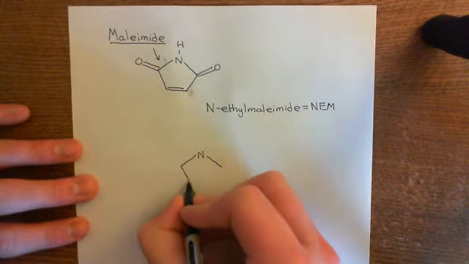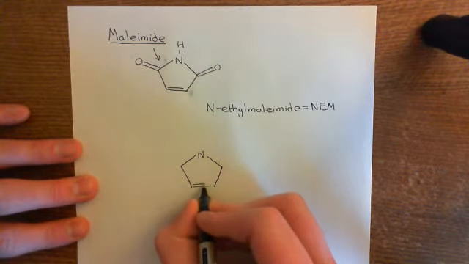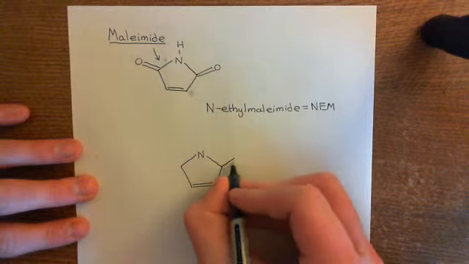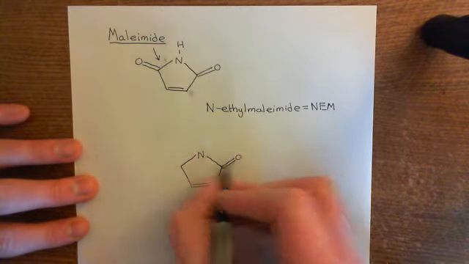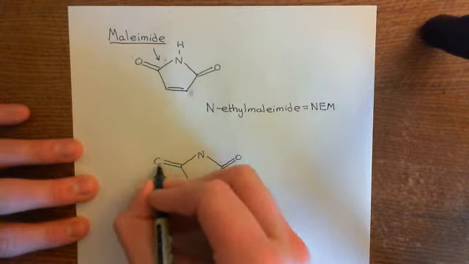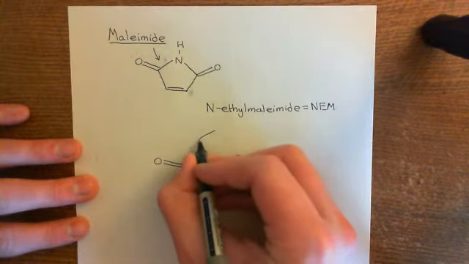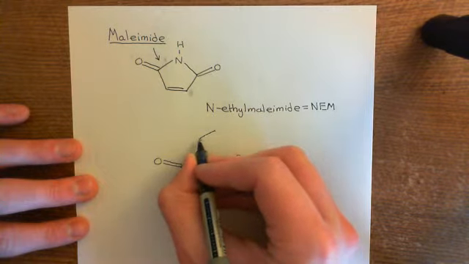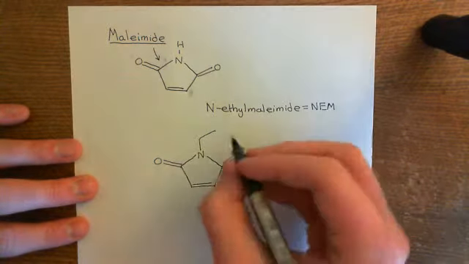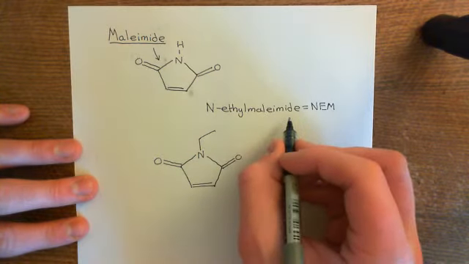Okay, so I'll draw out this 5-membered ring again. Okay, we have a double bond there, and a carbonyl group here, and also a carbonyl group here as well. And then off the nitrogen you then have an ethyl group. So 1 carbon here, 1 carbon here. That's a 2-carbon molecule, that's an ethyl group. Okay, so here we have N-ethylmaleimide.